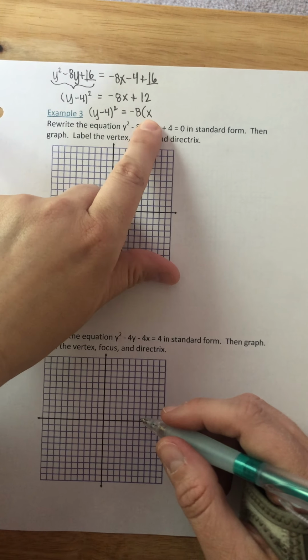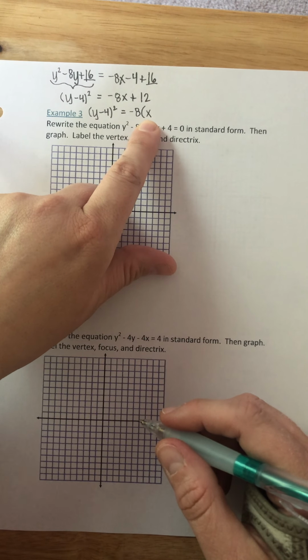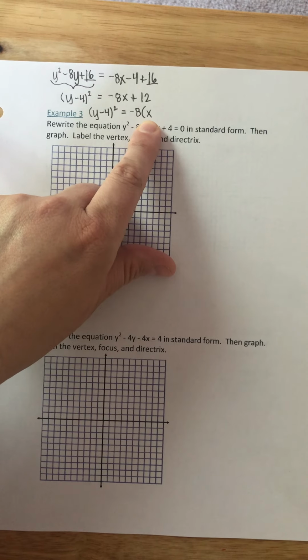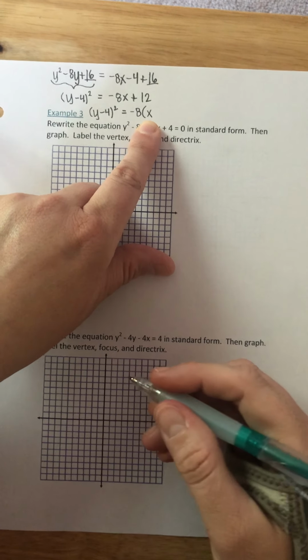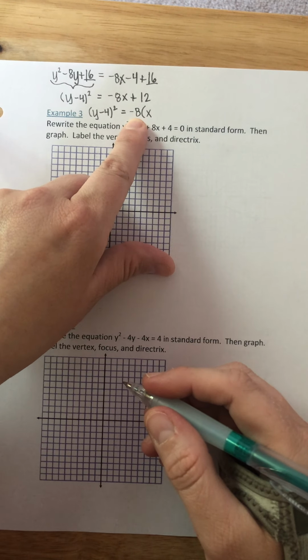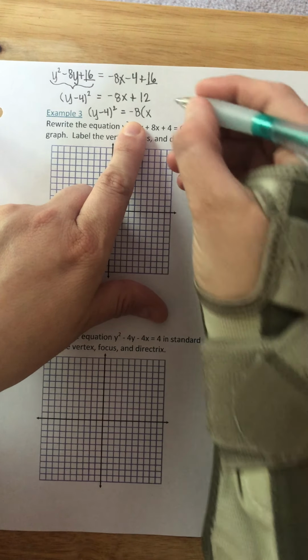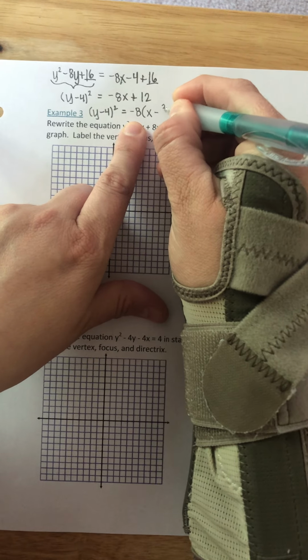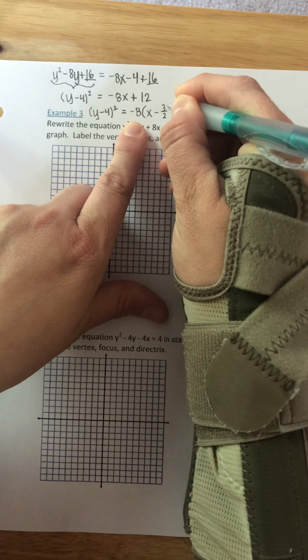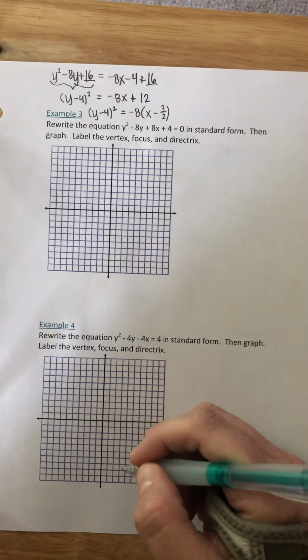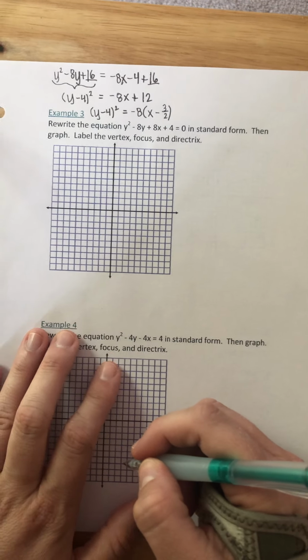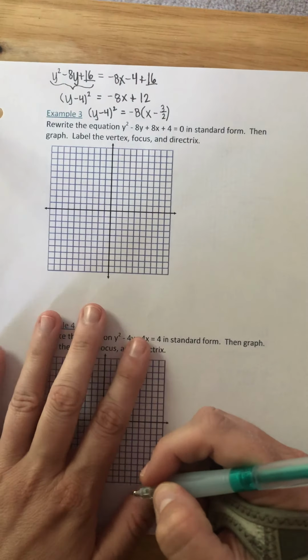The point is your x has to have a coefficient of a 1. So whatever number is with the x is what you need to take out. So I'm basically dividing by negative 8. So 12 divided by negative 8 would just turn into negative 3 over 2. Or if you like decimals, you can do negative 1.5. That's fine. All right, now remember, we have to get rid of that negative 8. And how do we do that?